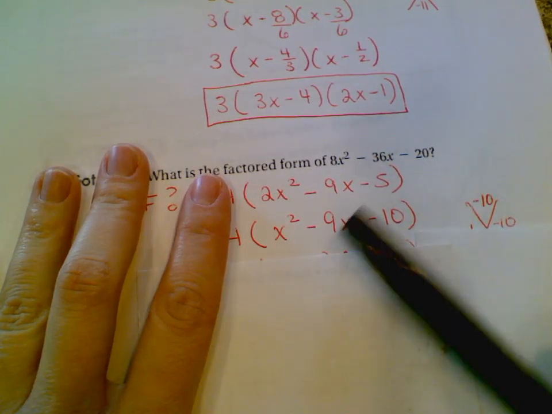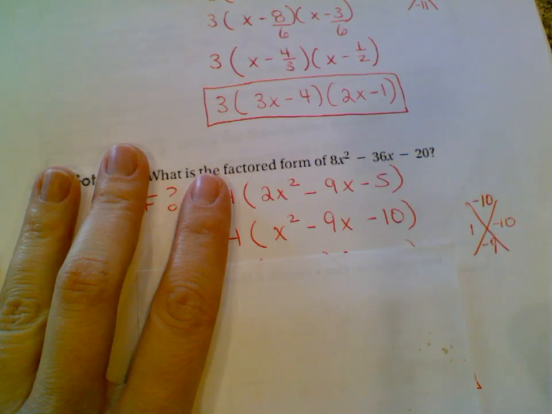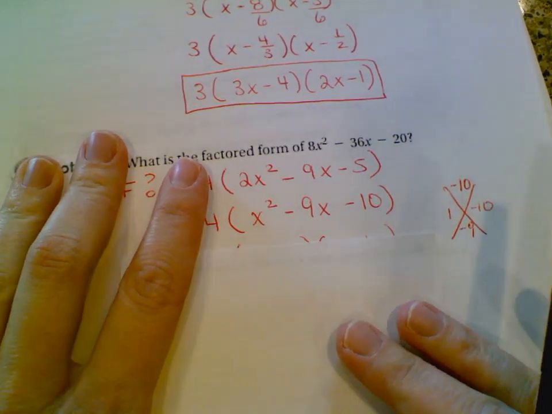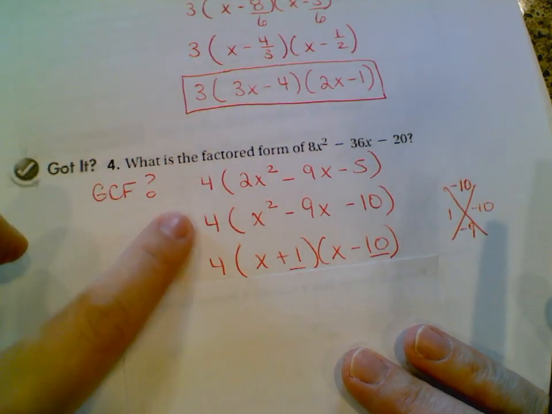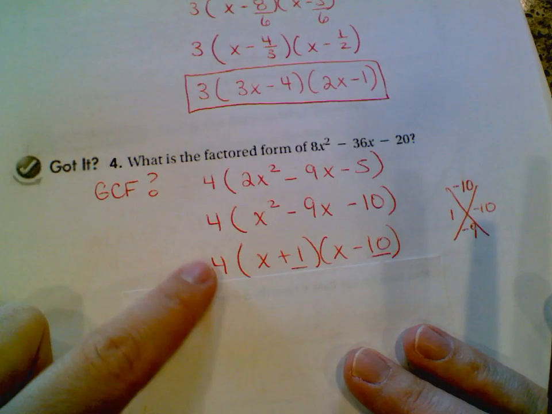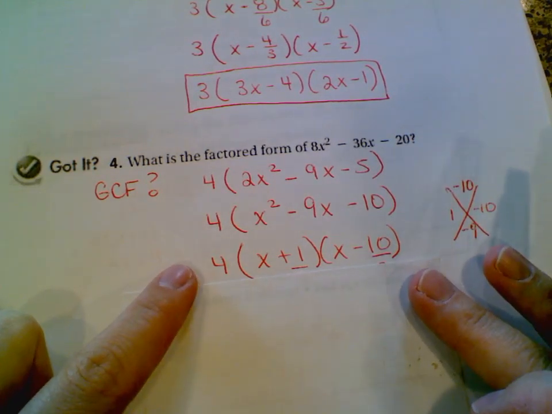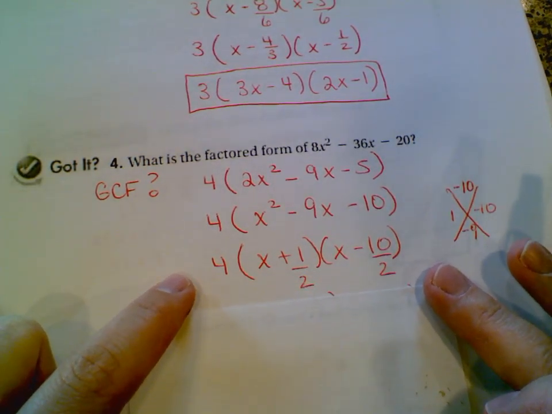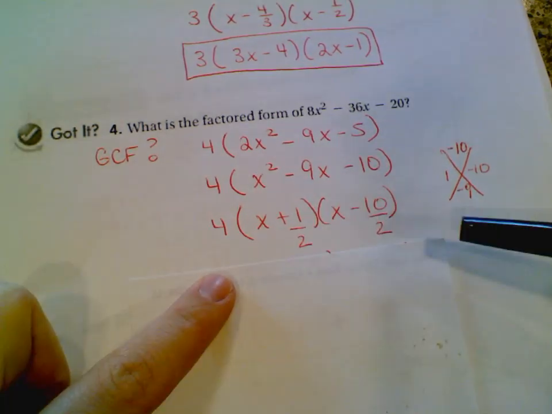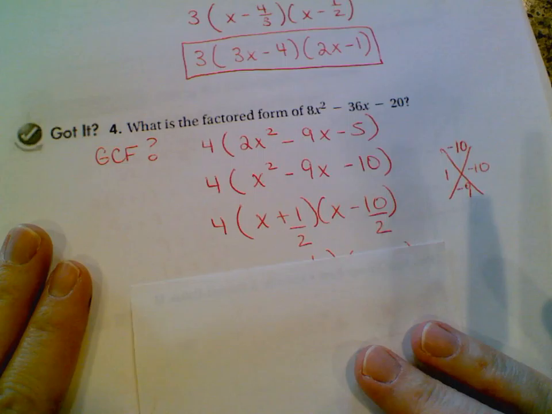I'm going to factor it out, so I'm going to find factors of negative 10 that would add or subtract to negative 9. So I'm going to use positive 1 and negative 10. Notice my 4 stays out there the entire time. It's not going away. So now I'm going to come back and divide by the number I slid, which is 2, and then I'm going to reduce my fractions. 1/2 will not reduce, 10/2 will reduce to 5.